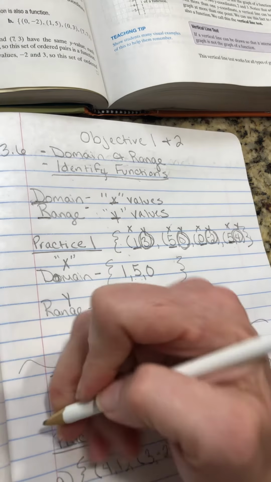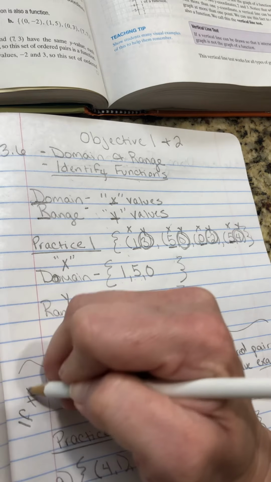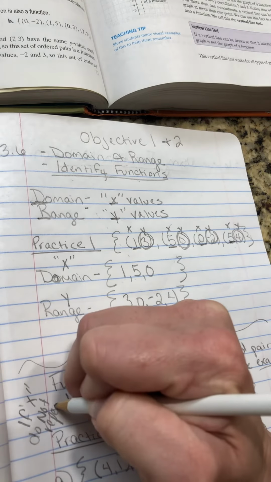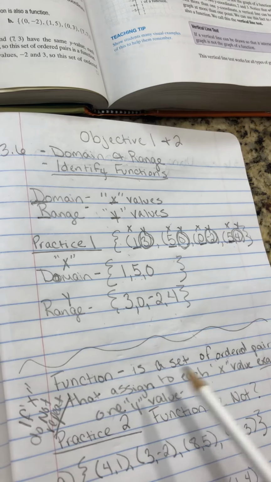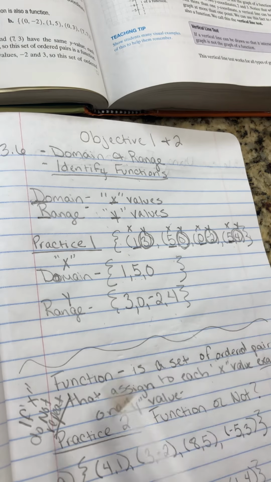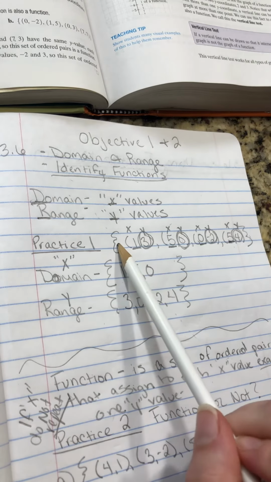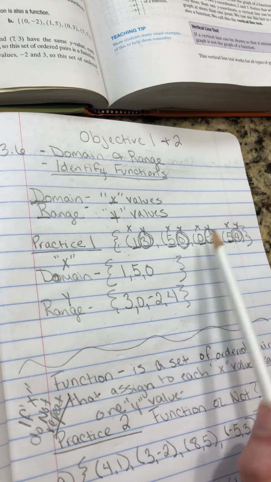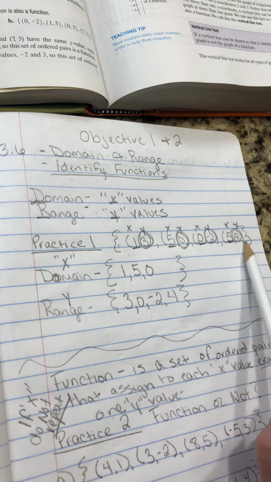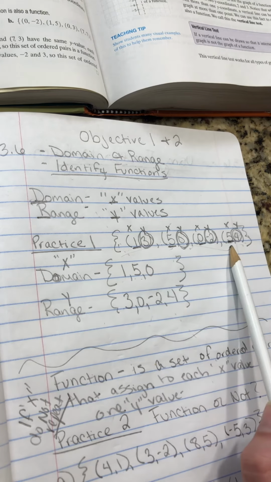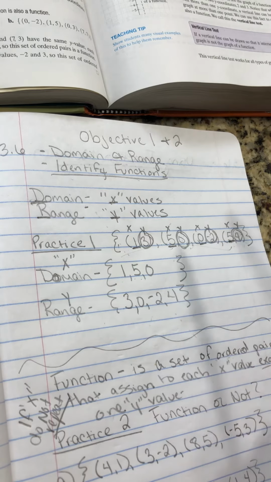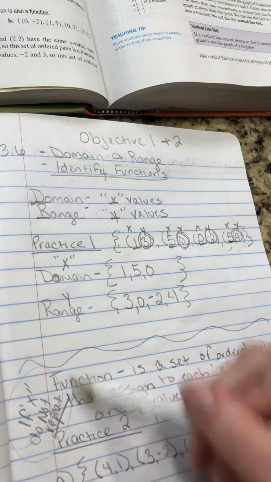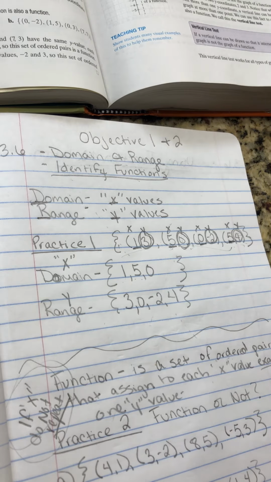That's just how I remember it. It's a function if x's do not repeat. No repeating x's. If there are ever any repeating x's, it's not a function. So for example, up here we had 2 5s. Because we had 2 5s, we had a repeating x value, and they had different y's. Therefore, this was not a function because, again, we had a repeating x. No repeating x's. It's a function if it has no repeating x's.